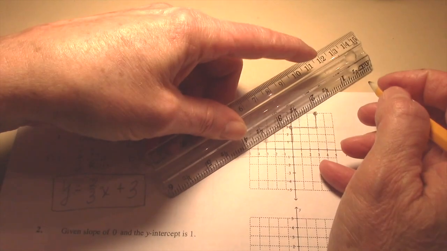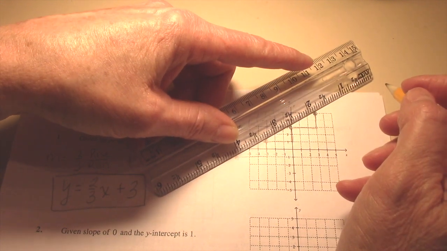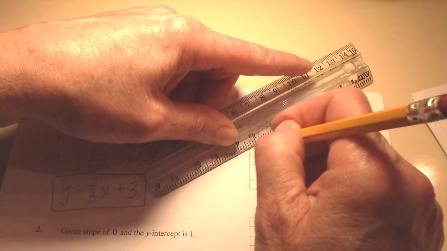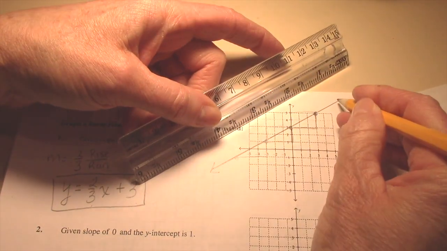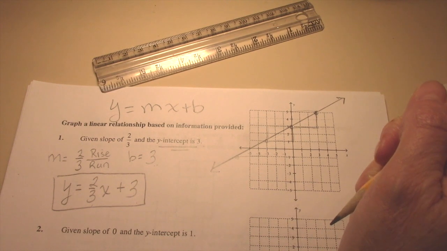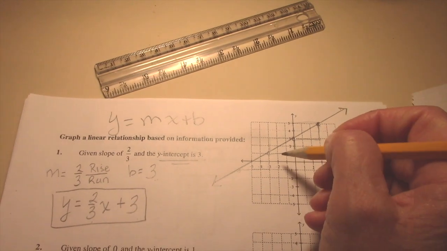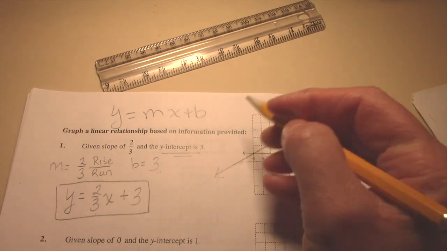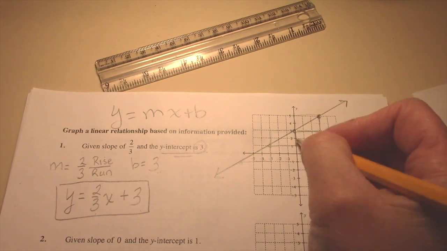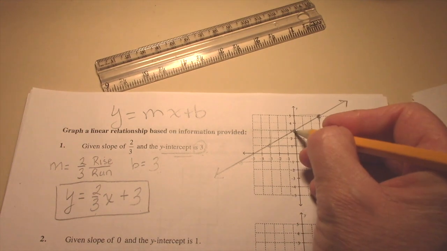All right, take my ruler and very neatly, crisply draw. Notice, guys, I always extend it beyond the graph. Okay, let's repeat. I'll go over how I did this. Given the y-intercept was 3, I know on the y-axis I got to go to positive 3. There it is.